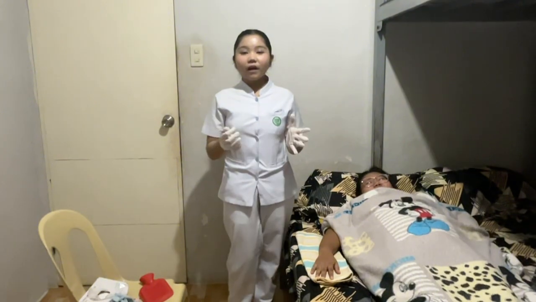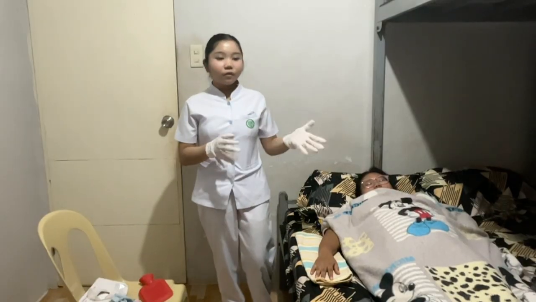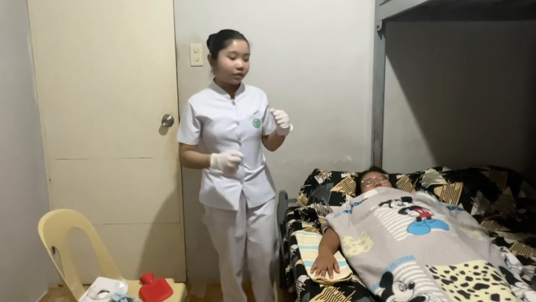5. Okay, after that, I will obtain the vital signs again and compare them with the baseline from before doing the procedure.